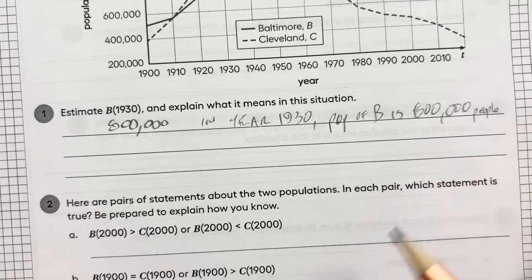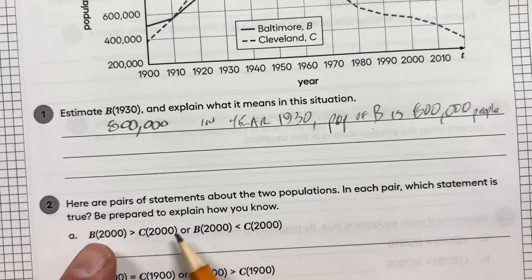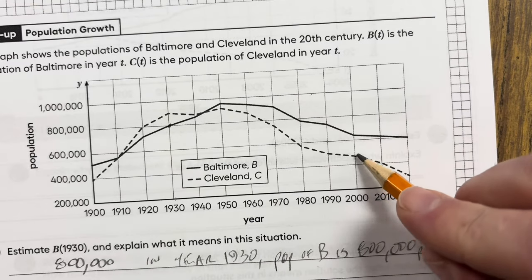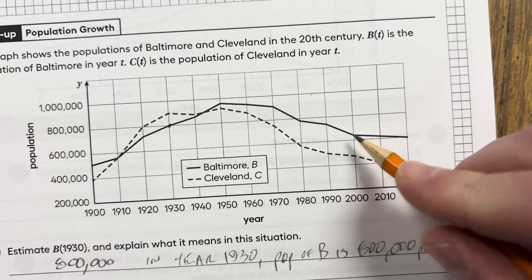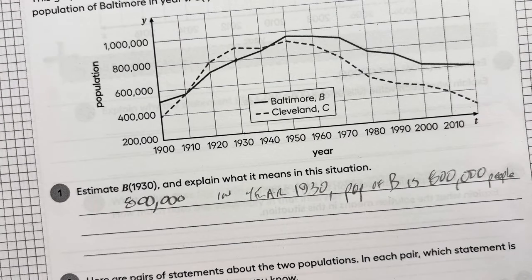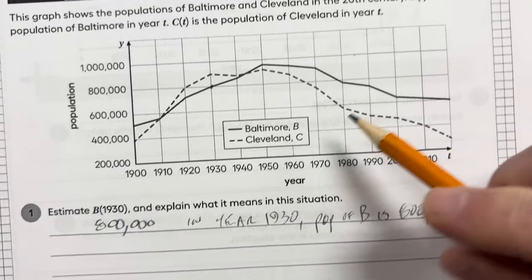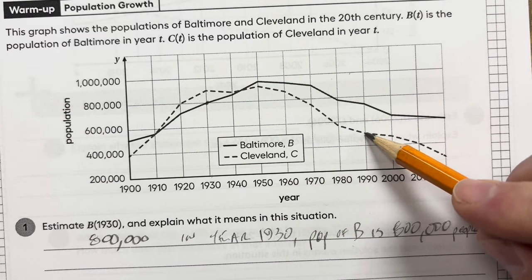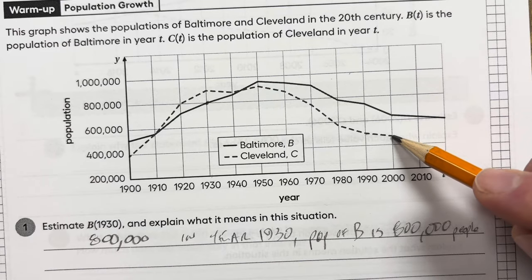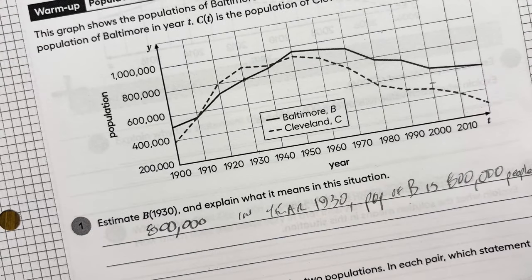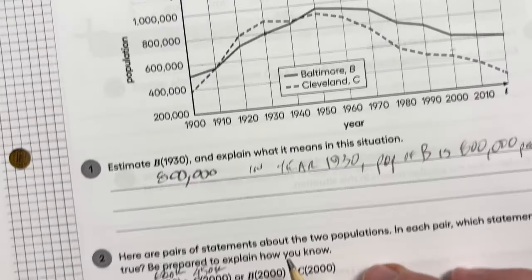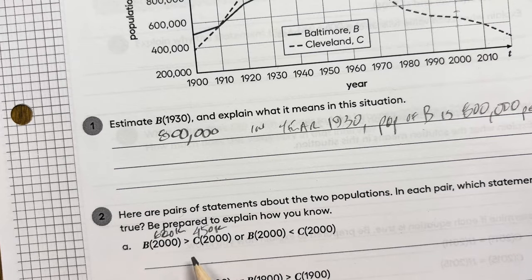For number 2, here are pairs of statements about the two populations. In each pair, which statement is true? Explain, or be prepared to explain how you know. Okay, so B of 2000, Baltimore of 2000 is right here. That is, I don't know, 620 maybe? 620K. And C is down here, which is, 2000, about maybe 450K. So 620 is greater than 450, so this one is true.